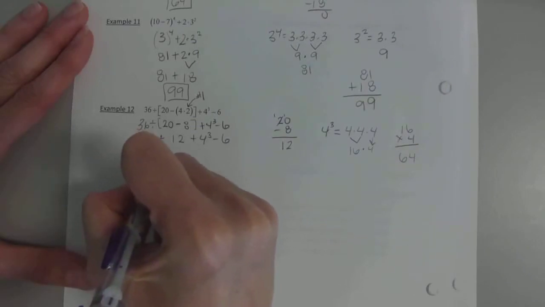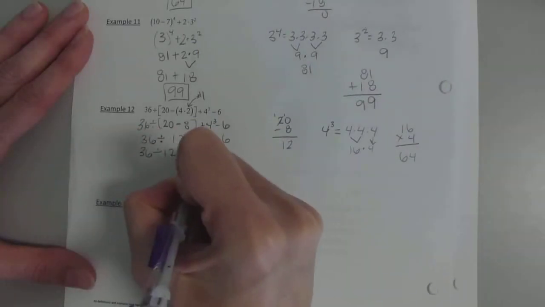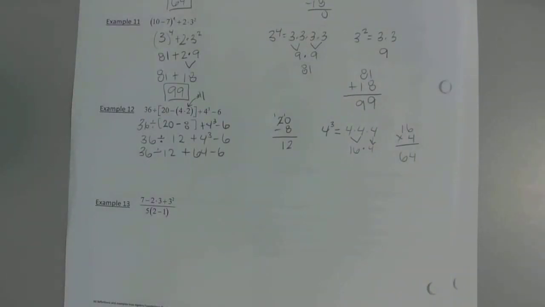So what does that mean? I'm going to write this whole expression, 36 divided by 12 plus 64 minus 6, because that was the operation I concentrated on, just the 4 cubed. It's the only thing I did. So everything else stays the same. All right, so now we're down to 3 operations, division, addition, subtraction. Which one are we going to do next?